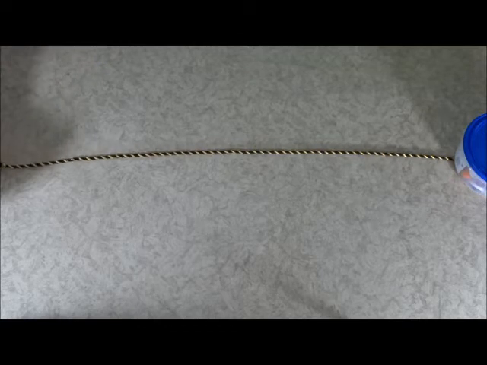Now if instead of flicking it just once, what if we moved it back and forth a few times? You can see we start to get a wave shape with multiple fronts.